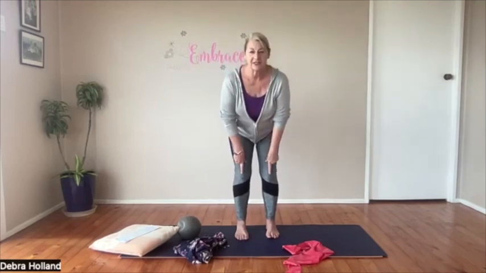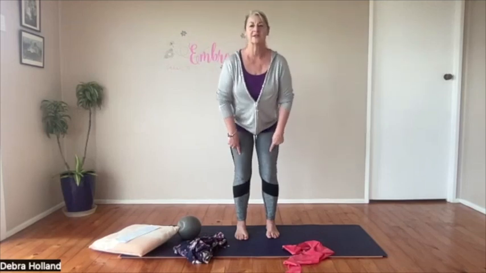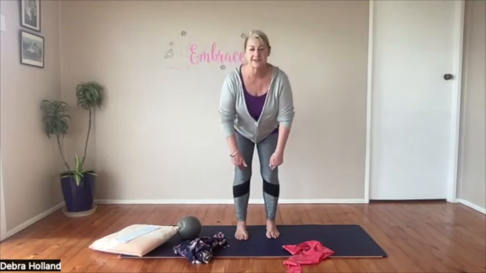If you've got knee pain, if you've got pain at the front of your knee, it's going to be your rectus femoris. It's going to be your middle quad. So you'd find the triggers here.